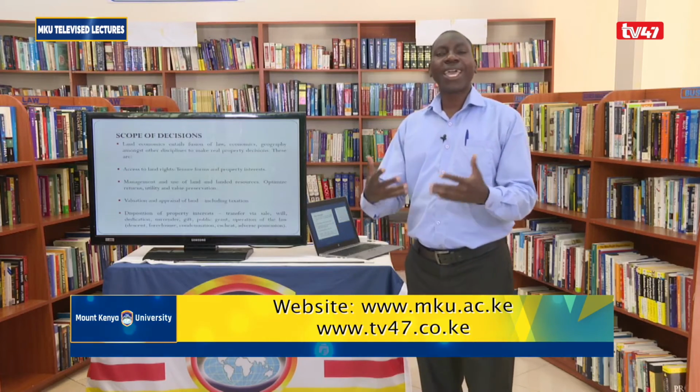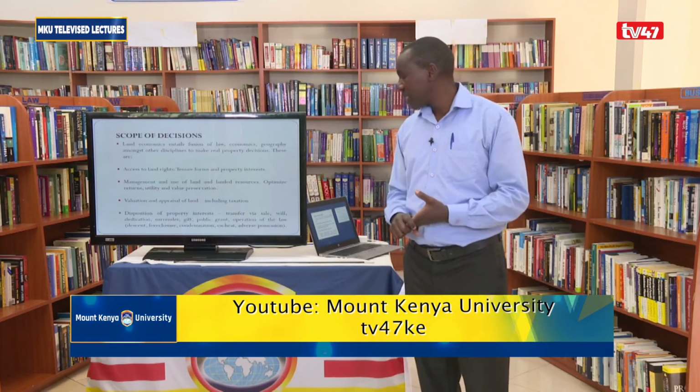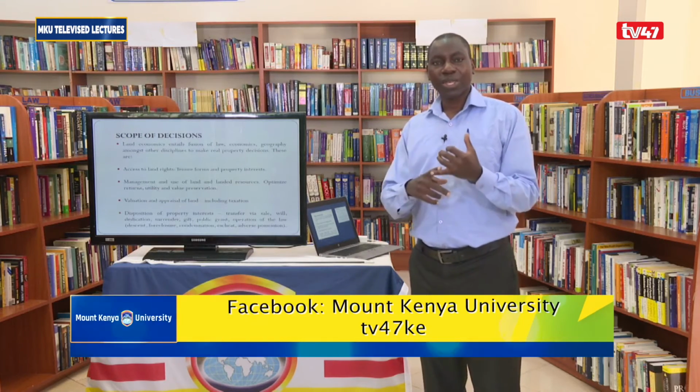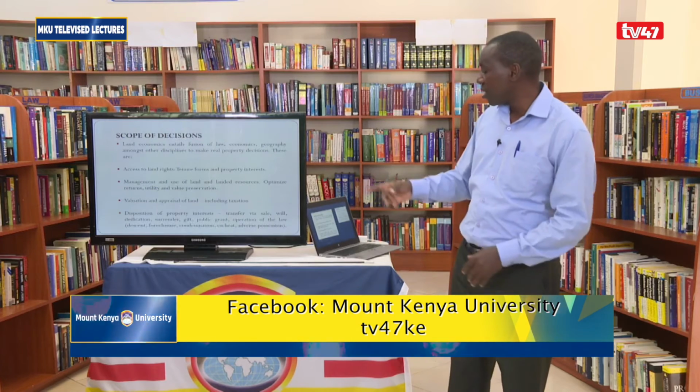Escheat, a process whereby someone dies without any will and without heirs who can inherit the estate of the dead person or deceased person. Therefore, this means that the property goes back to the state. We said the state has got the allodial title. It is the radical owner of all land within its jurisdiction. And therefore, if no other person empowered in law can claim that, there is no will, there is no heir, then the property, through the process of escheat, goes back to the state.